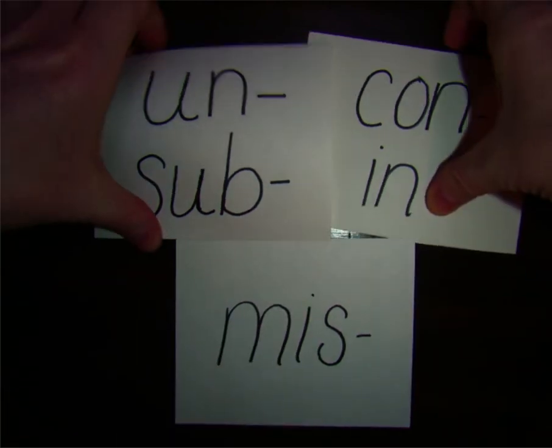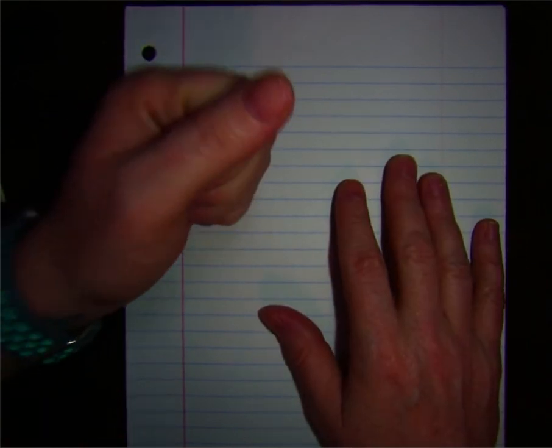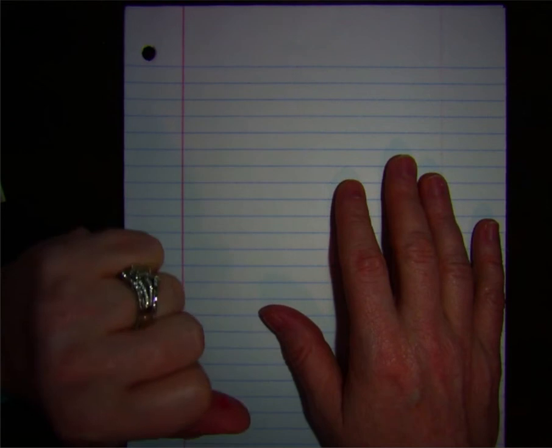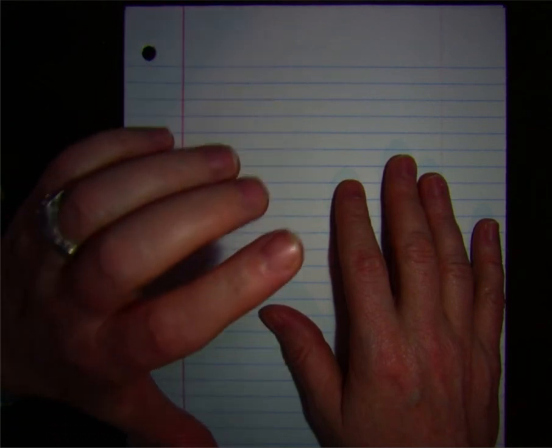Go ahead and get yourself a piece of paper and a pencil. When we do our dictation lessons, I'm going to say the word. We will pound each syllable, and then we will finger tap the syllables. The only thing that we will not finger tap today are the syllables that contain our prefixes at the beginning of each word.